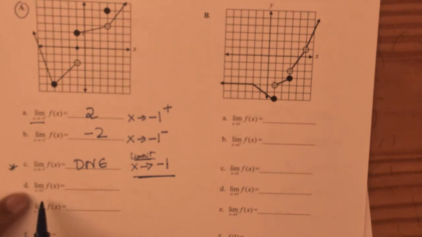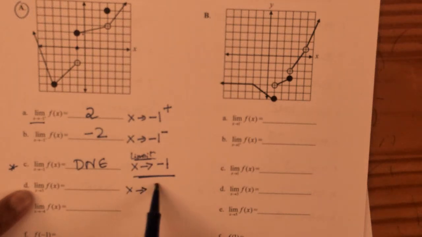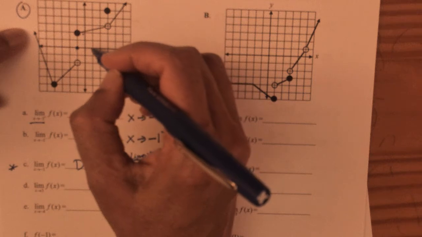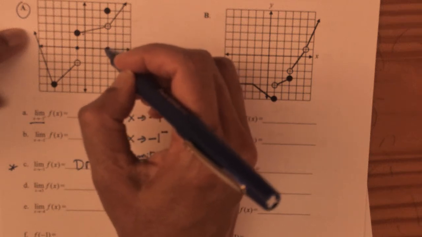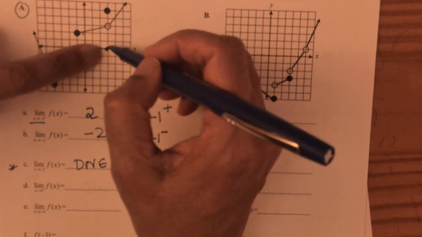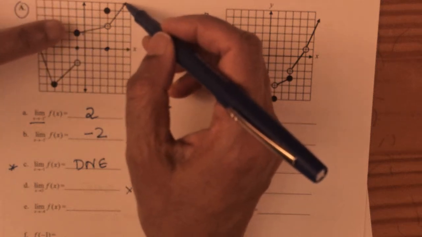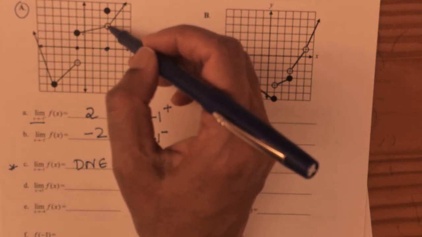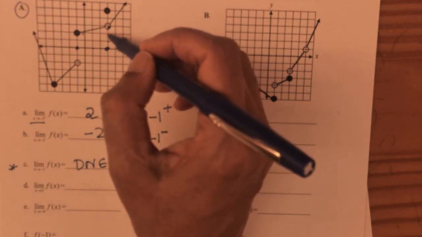Okay, let's keep going. As x is approaching 3, and it does not say that you're approaching it from the positive side or the negative side, that means you will look at it from both sides. So let's go to x equals 3. 1, 2, 3. When you approach from the positive side or the negative side, what do you notice? My graph from the positive side and the negative side lands at the same spot. That means it exists and the value is 1, 2, 3.